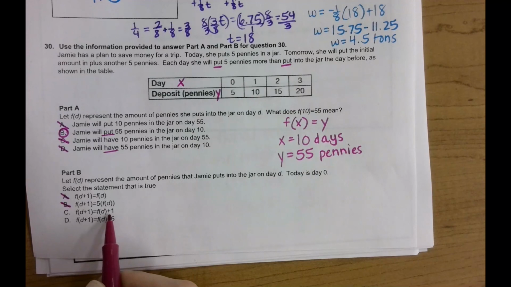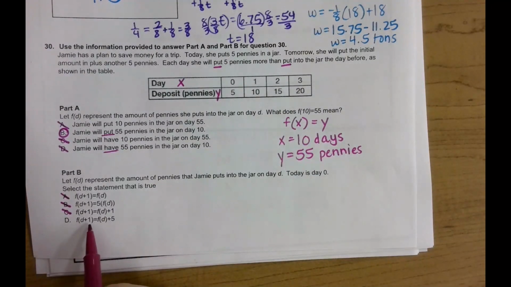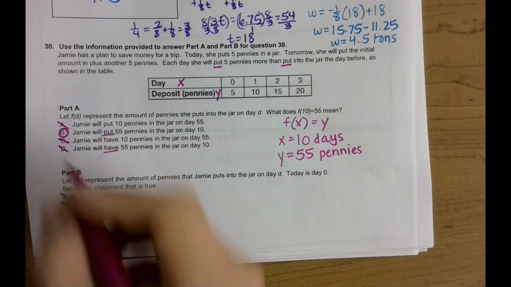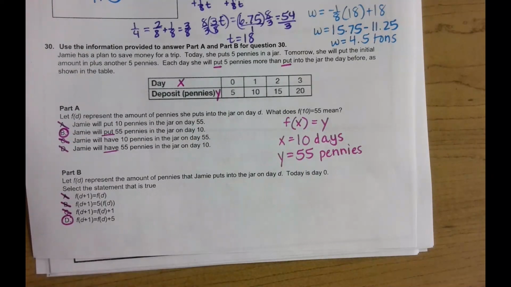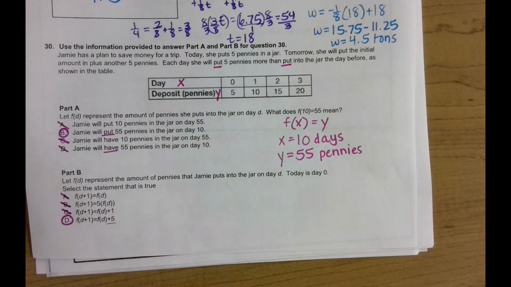C, f of d plus 1 equals f of d plus 1. That's saying she's adding 1 more penny each day. That's not true. D, f of d plus 1 equals f of d plus 5. Ding, ding, ding. That is correct. That is showing that each additional day, so d plus 1, she is adding 5 pennies. So that is going to be the correct option.